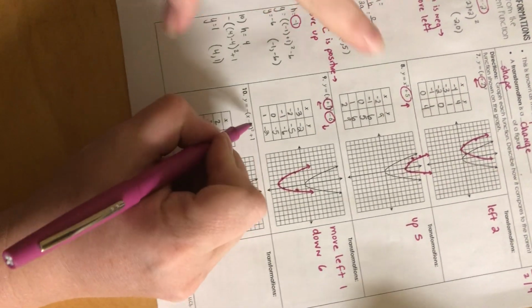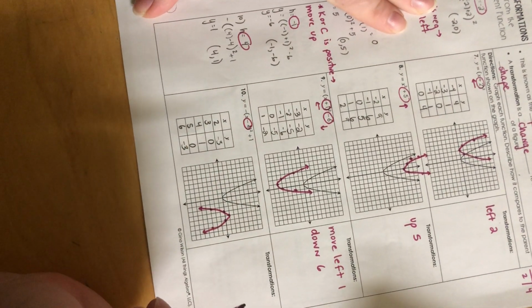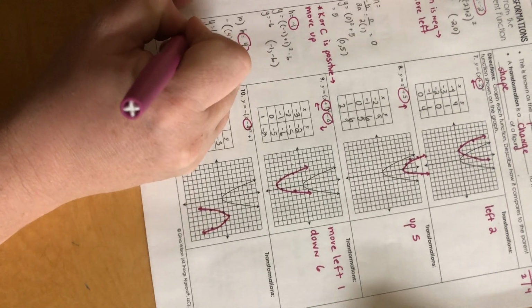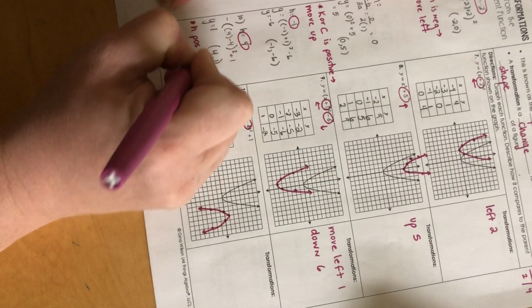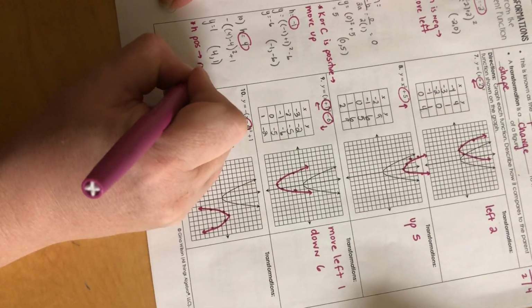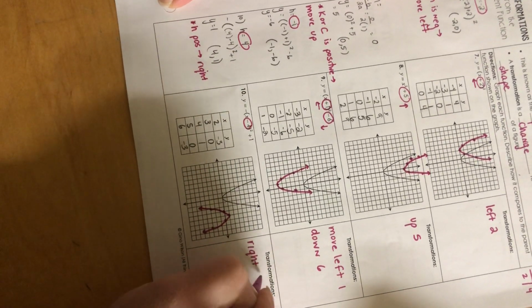So what is happening? Now your h is going to be positive, and so it's going to move right. So it moved right 4.